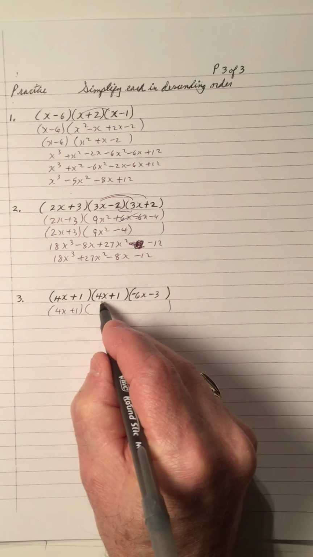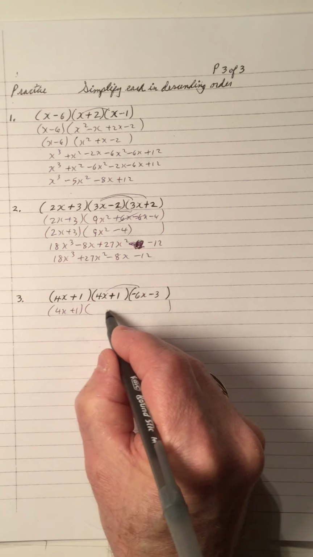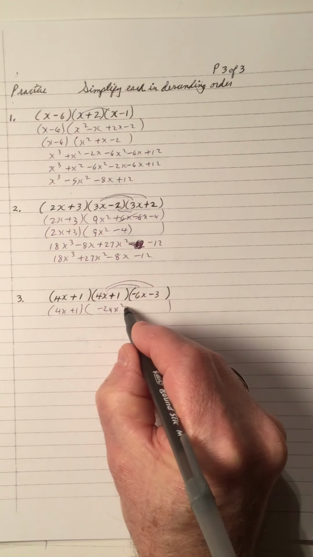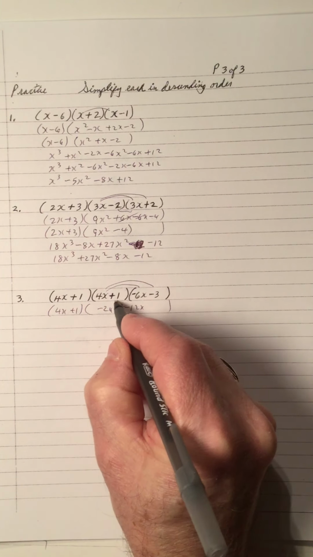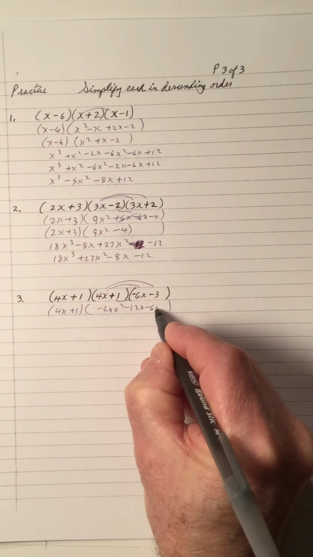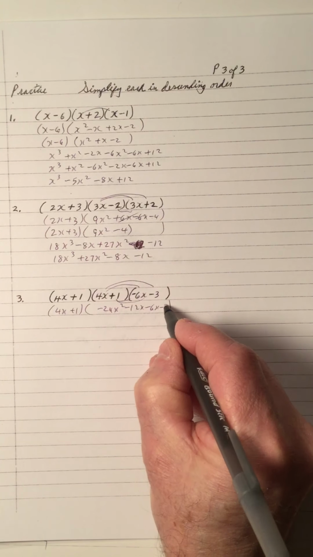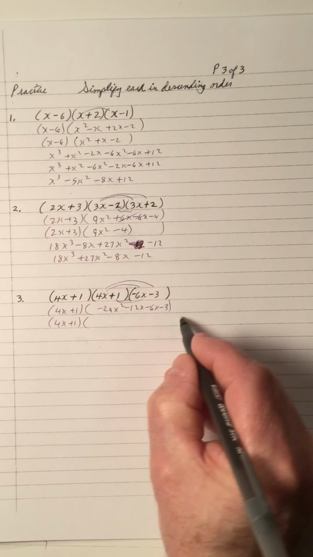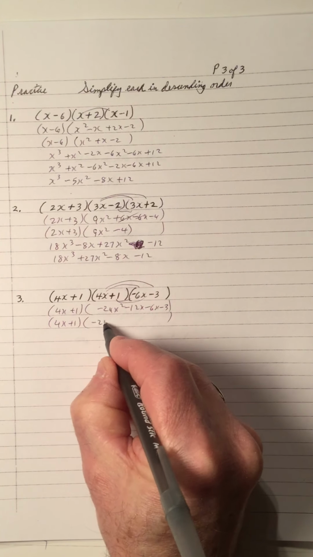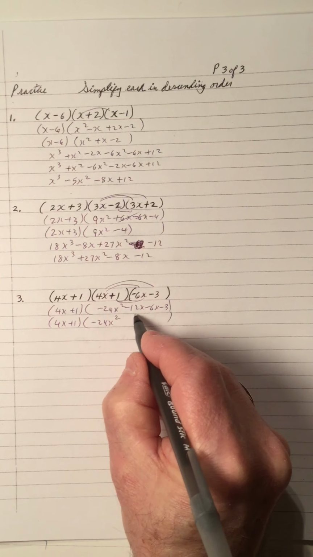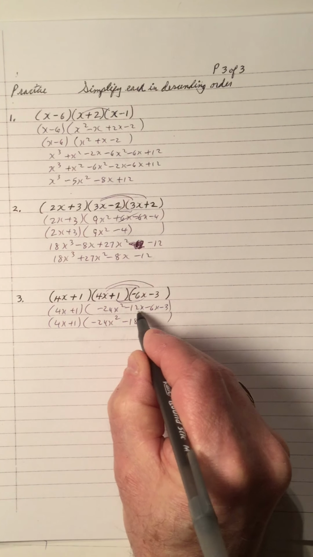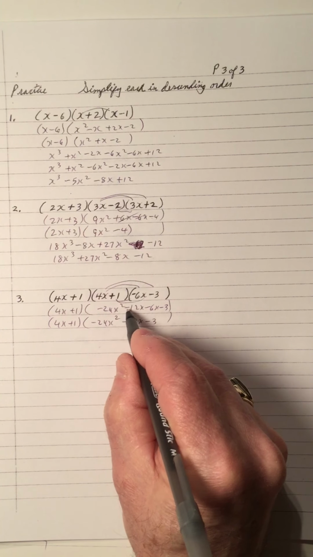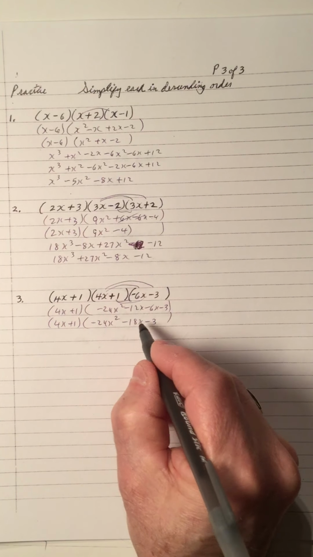And we have a 4x plus 1 right here. So I'm going to multiply these two. So here we go. Negative 24x squared, negative 12x, minus 6x, and a minus 3. And we add those like terms together. Negative 24x squared, negative 18x, and a negative 3. These are the like terms, so you add. Negative and a negative is your negative 18x.